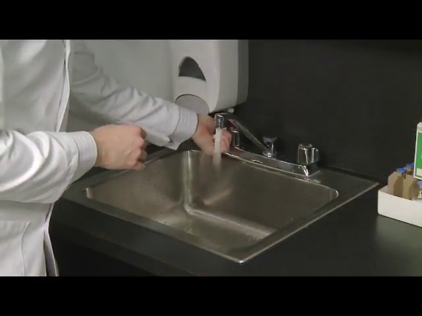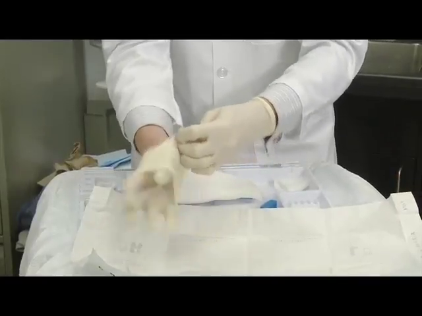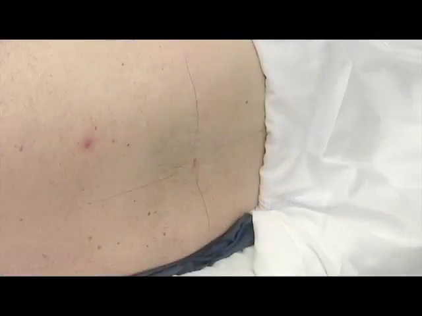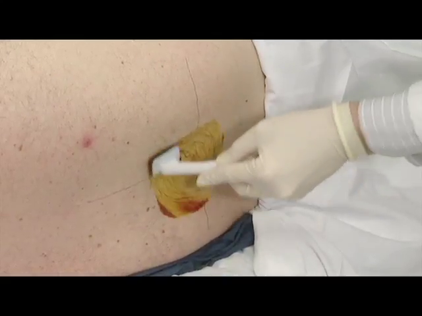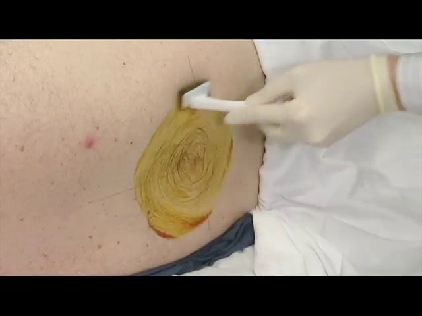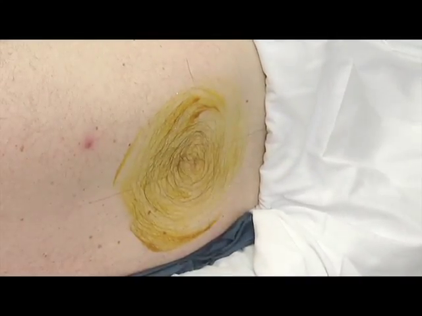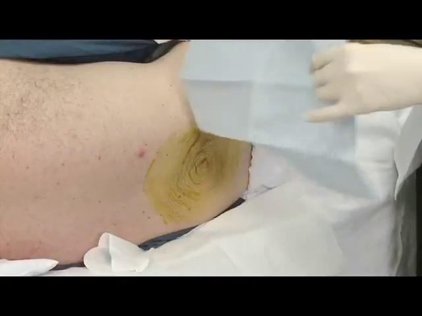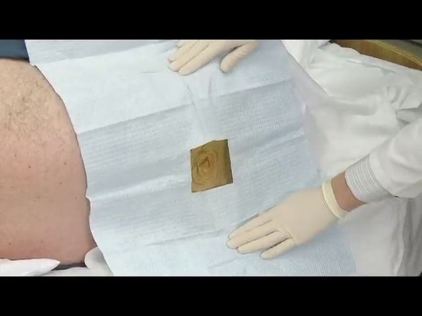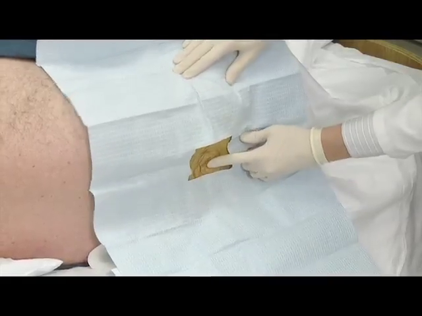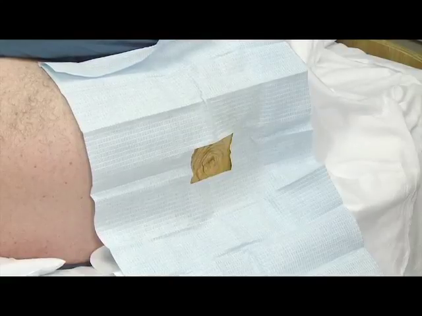Next, wash your hands and put on sterile gloves. To prepare the patient, clean the patient's back using antiseptic solution on the swabs, starting from the insertion site and making expanding concentric circles. This should be done 3 times. Cover the area with a sterile drape, making sure the window is overlying the insertion site. It is helpful to apply the sterile drape over the iliac crest in case you need to repalpate the landmarks.